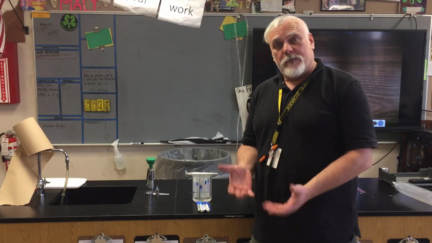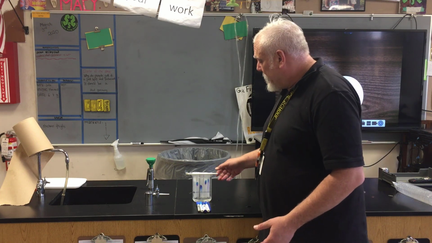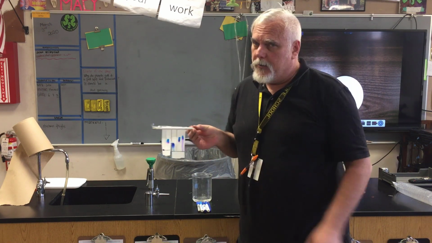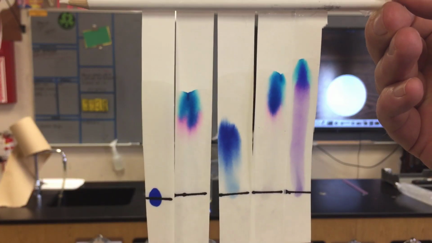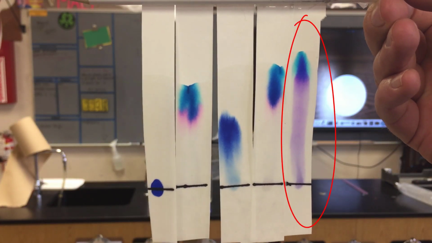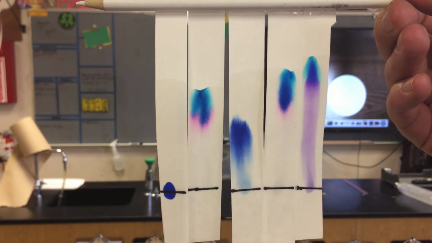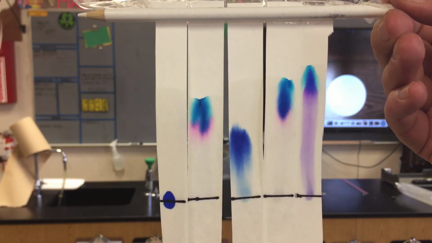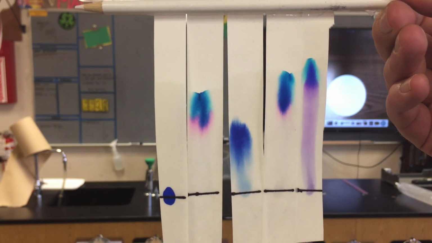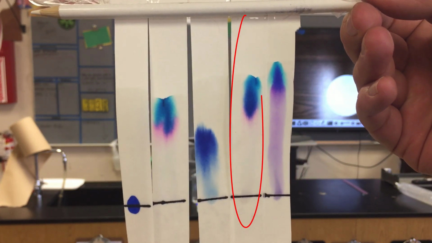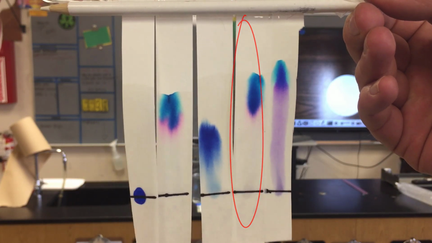Alright, welcome back. It's been about half an hour, about 30 minutes. And let's take a look at what our results are. Here you can see on the far right, that one traveled the most. What I think is interesting there is that you can see a mixture of different colors. That was blue, and now you can see there's some blue and some purple in there, maybe a little bit of pink. The one next to it traveled almost as far again.